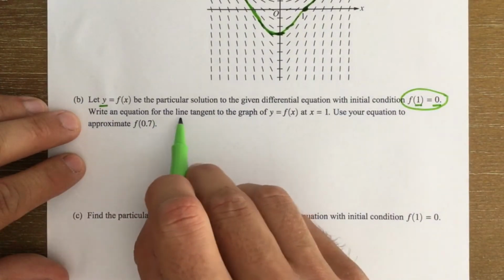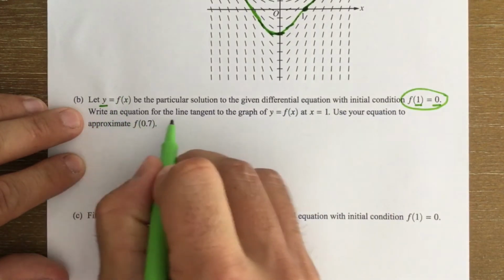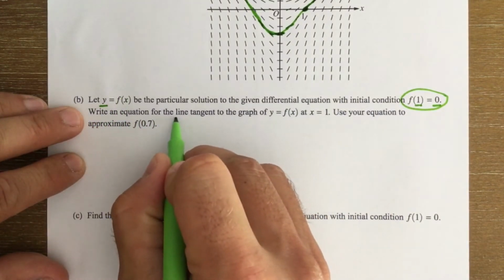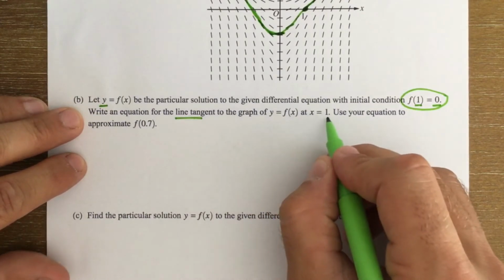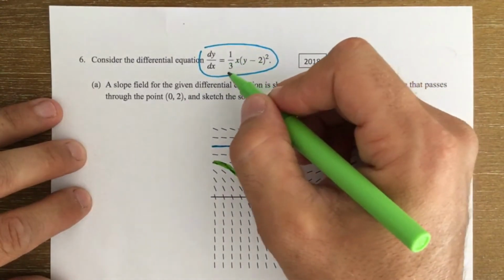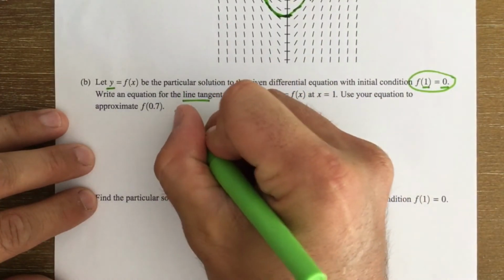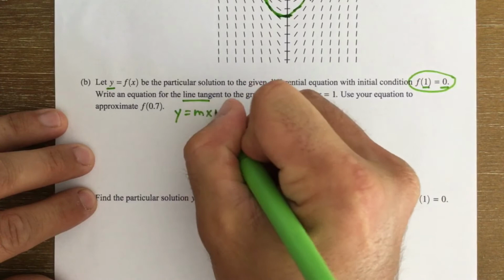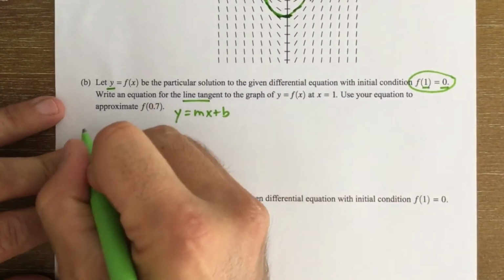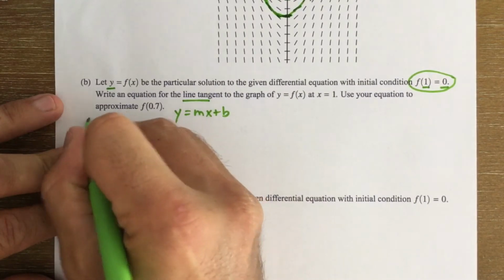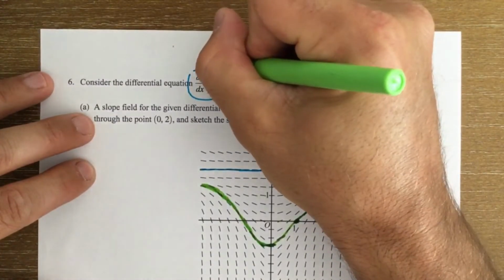Write the equation of a line. Okay, so the question is different than what I was expecting. Write the equation of a line tangent to the graph of y equals f of x at x equals 1. So even though I might be able to separate variables and integrate, they don't want me to actually do that right now. They want me to get the equation of a line. y equals mx plus b is what I'm going to look for. Looks like I already have a point, which is (1, 0). I just need a slope also. And luckily, they're giving me that right here.